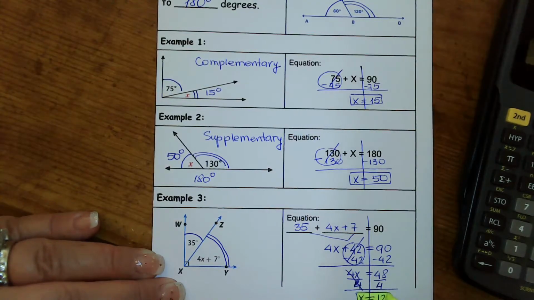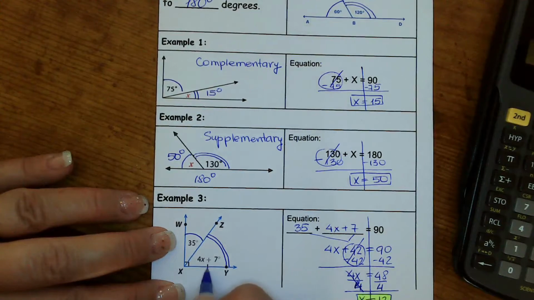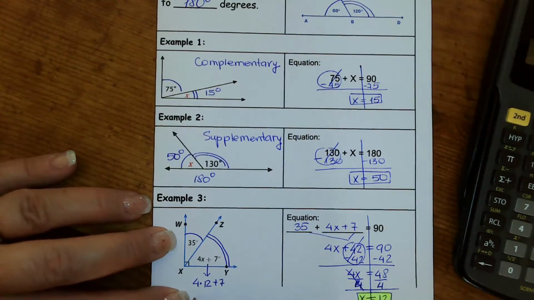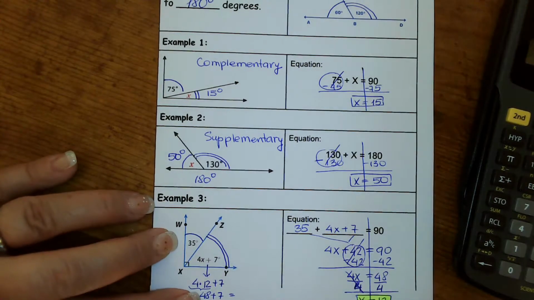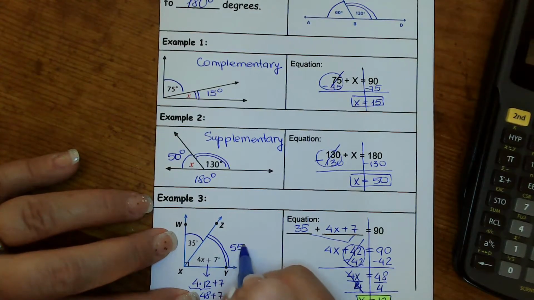So to find that angle measure, we need to substitute 12 instead of x. 4 times 12 is 48. And 48 plus 7, we have 55. So this angle measure is 55 degrees.